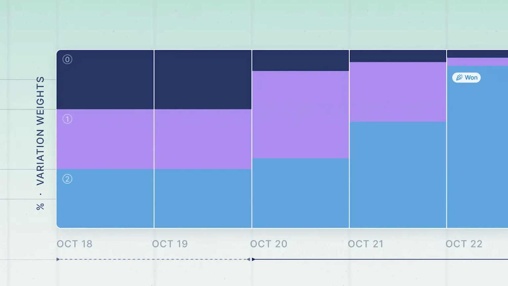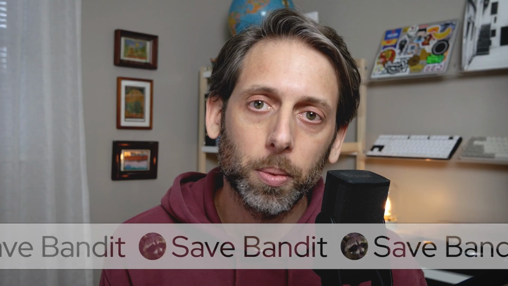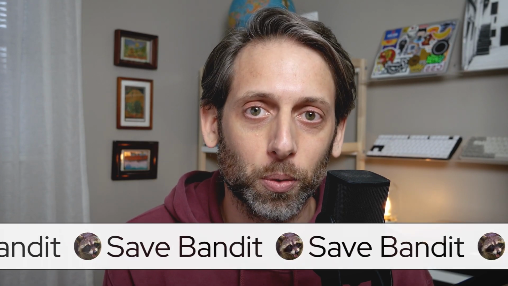Quick primer before our speed run. Unlike a traditional A/B test, bandits are dynamic. They reallocate traffic based on which variation performs better. Think less which version wins and more how do we get to that winner faster. Our mission, set up a 5-variation test to maximize donations to Raccoon Rescue. Probably obvious, but Bandit is a cute nickname for a raccoon.